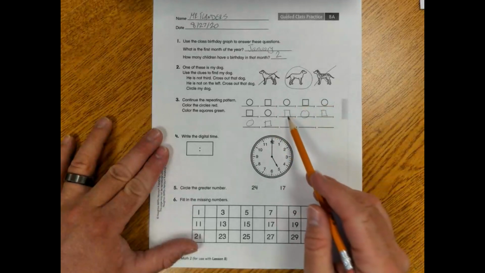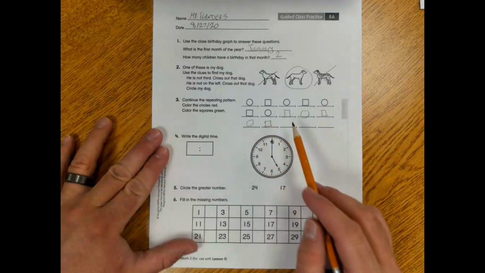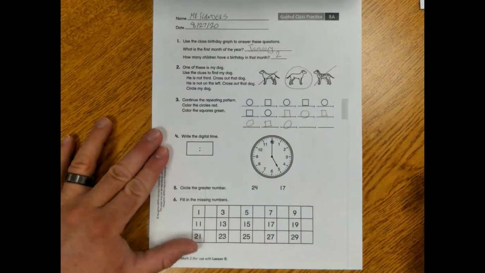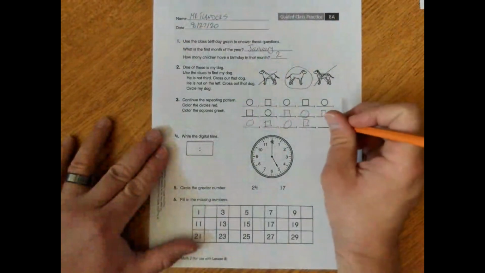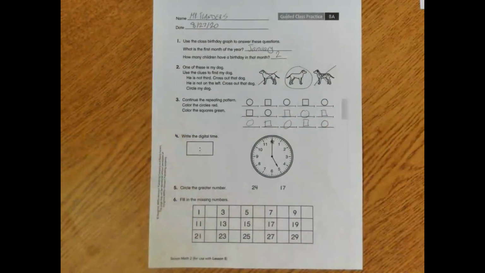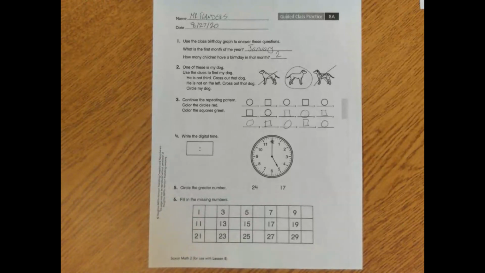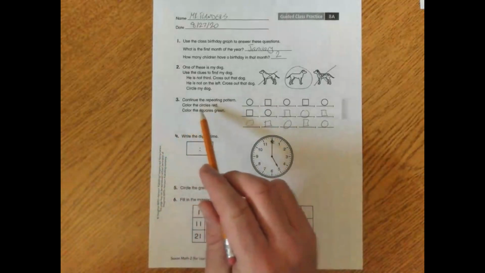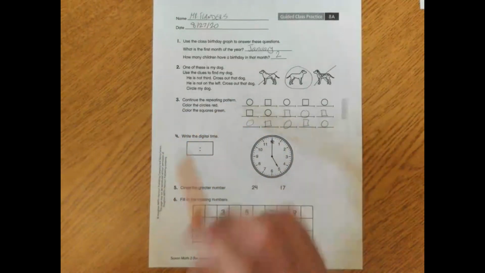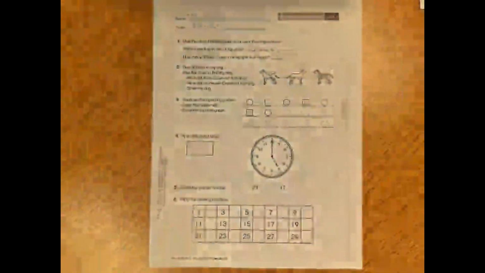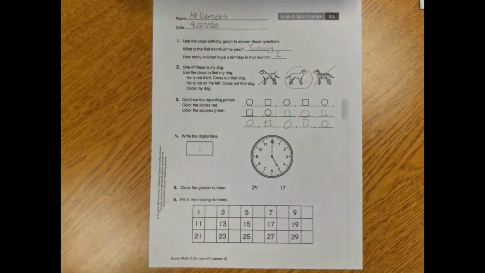It would be, let's see, square, circle, square, circle, square, circle. Next up, square. Then next up, circle. Boom, baby. All right. Now the next part you guys are going to do on your own, because I don't have any of my markers with me right now. But it says you're going to color the circles red and color the squares green. Okay? So circles are red, squares are green. That is going to be your job to do on your own after we are done with this video. Okay, let's look at number 4.